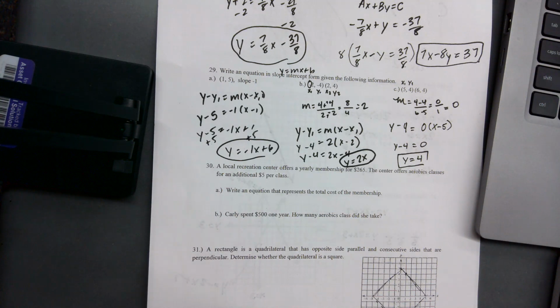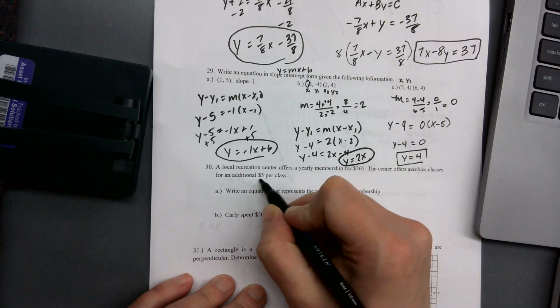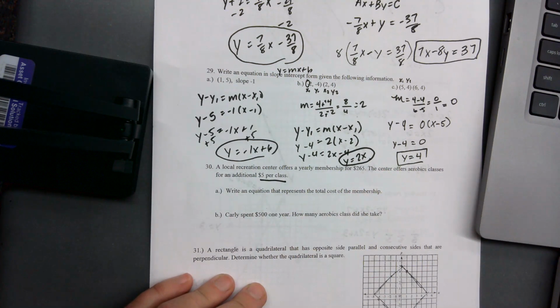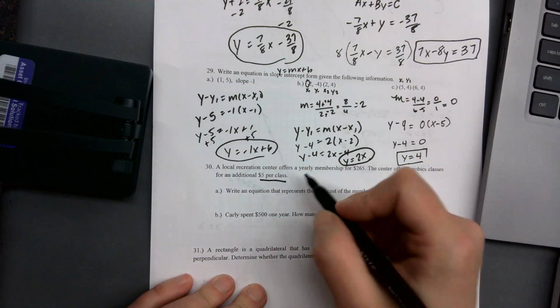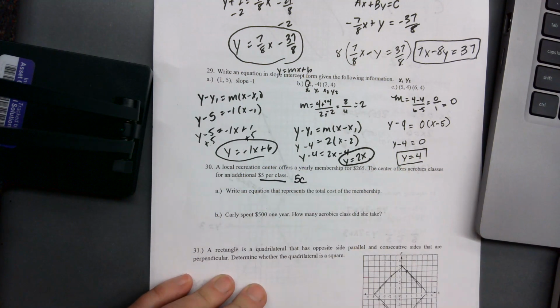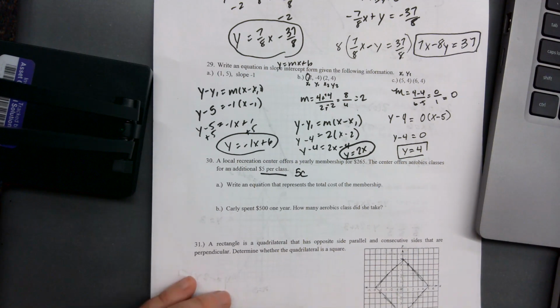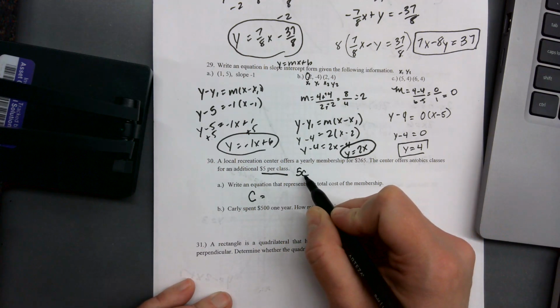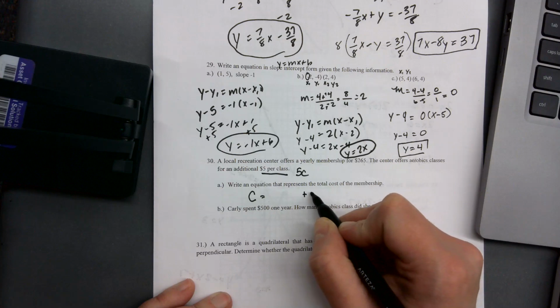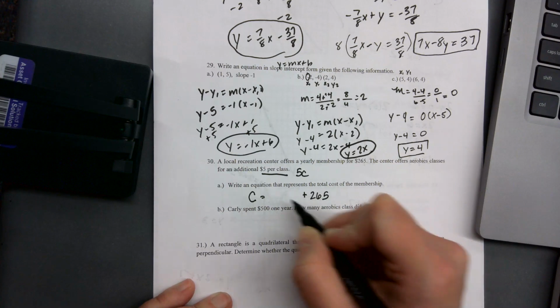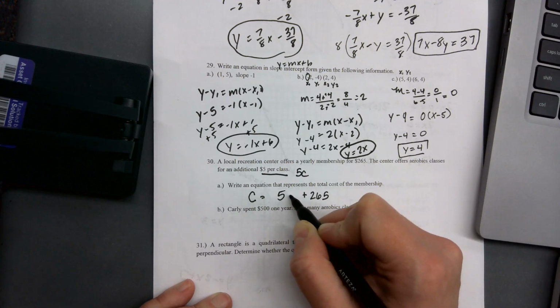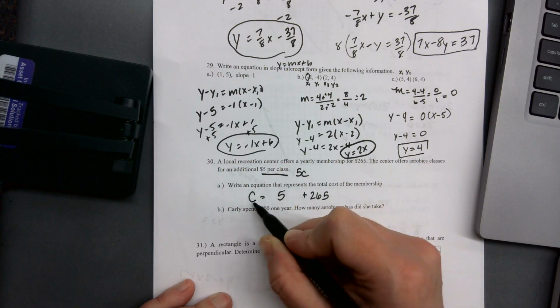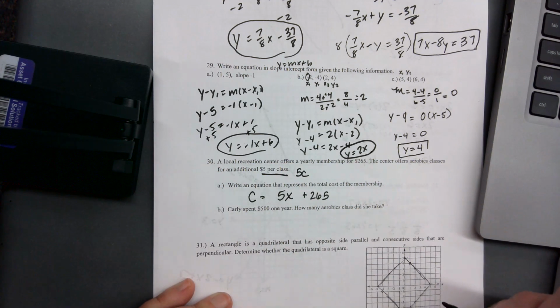Okay, a local recreation center offers a yearly membership for $265. The center offers aerobic classes for an additional $5 per class. That is a rate of change. Write an equation that represents the total cost of a membership. So the cost of a membership is you begin with b and you move with m. So you begin with your y-intercept. You begin with 265 and your slope is $5 per class. You can write c, but we already have a c for cost. So let's just treat it as x.